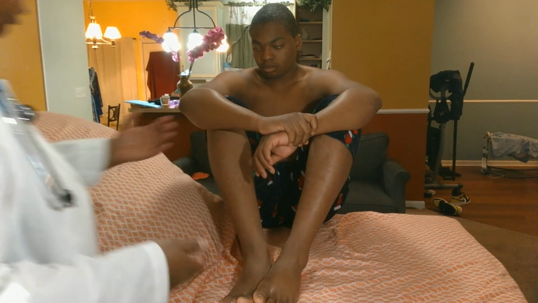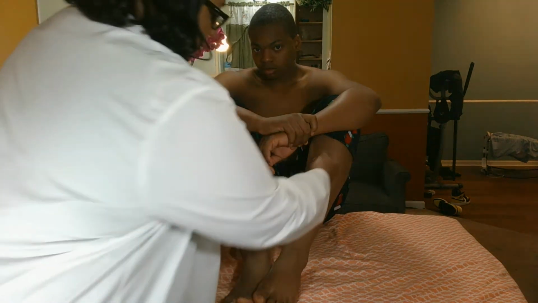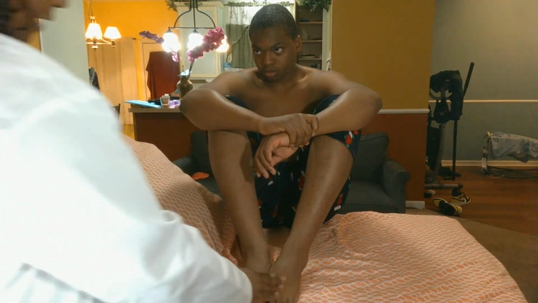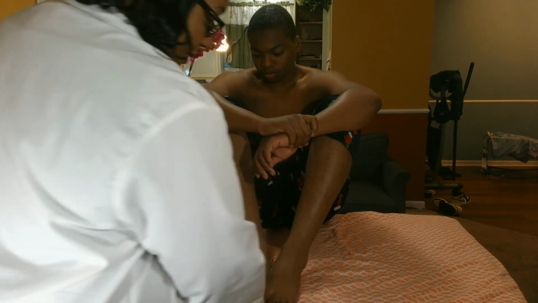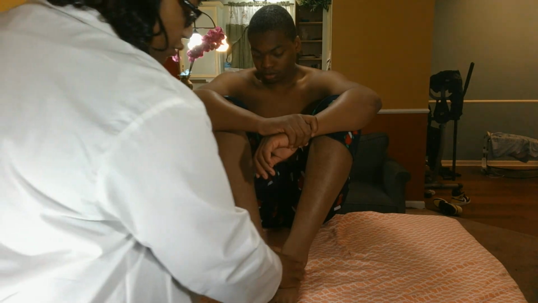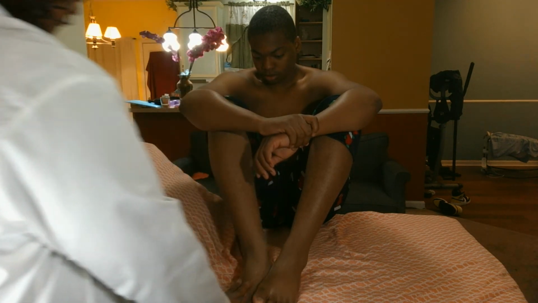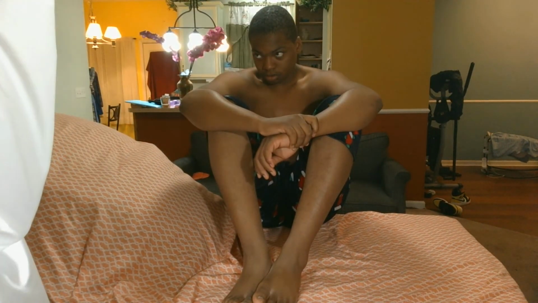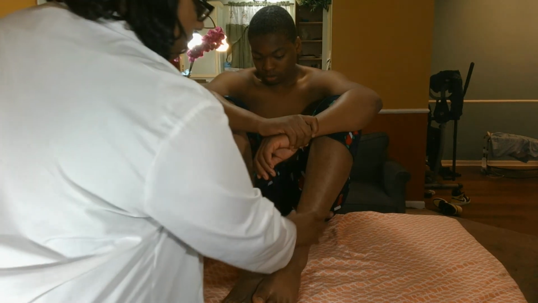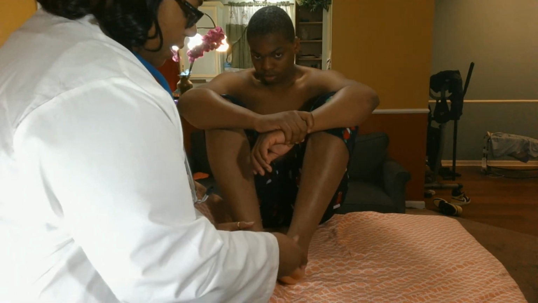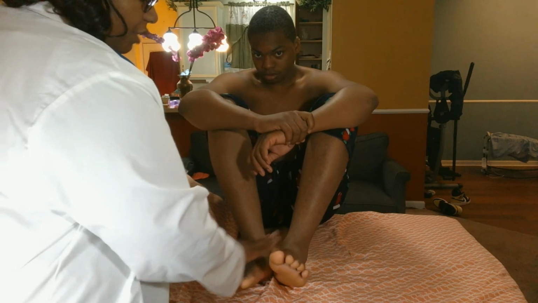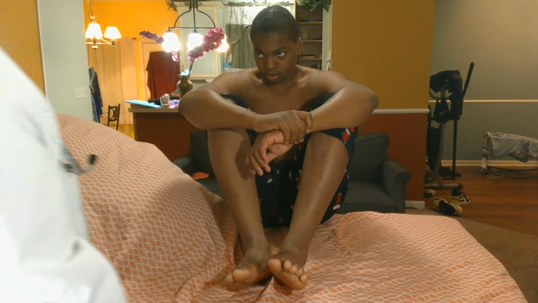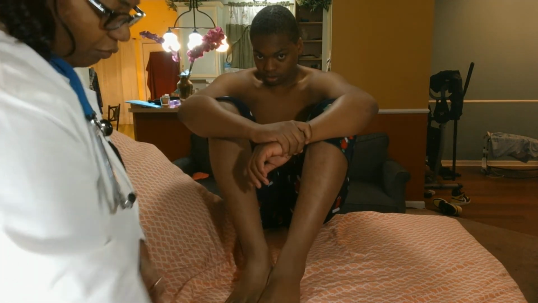Next thing we're going to do, I'm going to use the back of my hand to assess the temperature of his skin, and it's nice and cool. Then we're going to palpate for any type of edema, and he doesn't have any. There is no pitting edema, no fluid built up in his ankles or his legs. Likewise, there is no venous tenderness either. For example, when he puts his leg up or down, there is no tenderness.